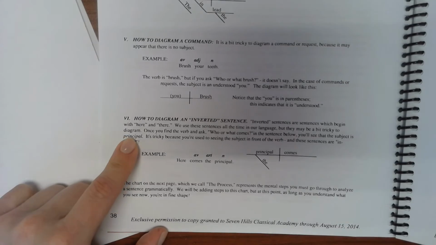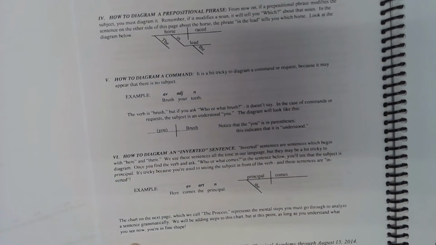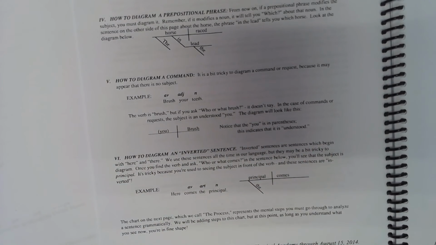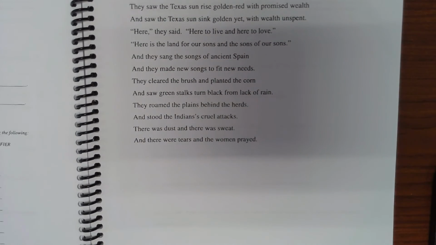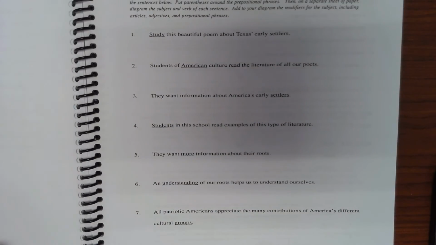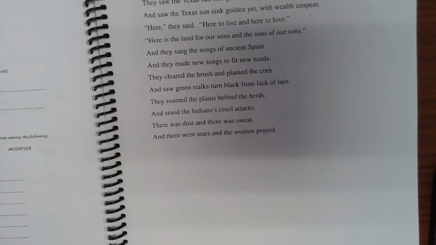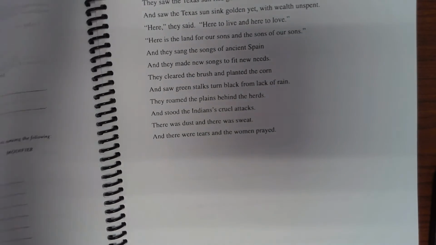How to diagram an inverted sentence. And it's going to give you direct directions, meaning straightforward, exact directions on how you can solve that problem. Grammar is a problem-solving class. It is not just a labeling and language class, meaning you need to figure out ways to help yourself.